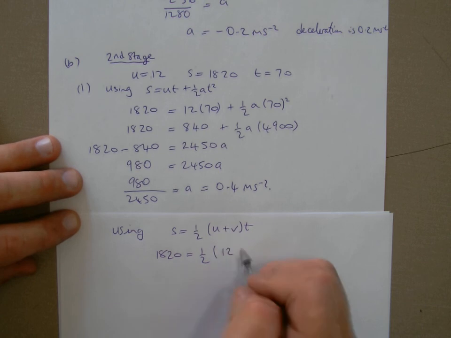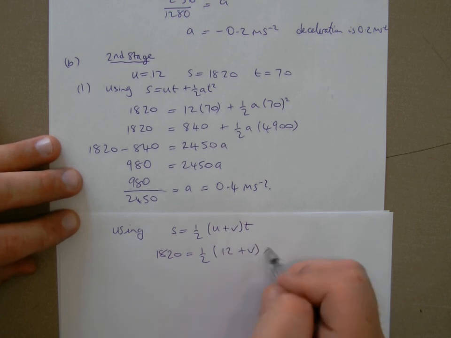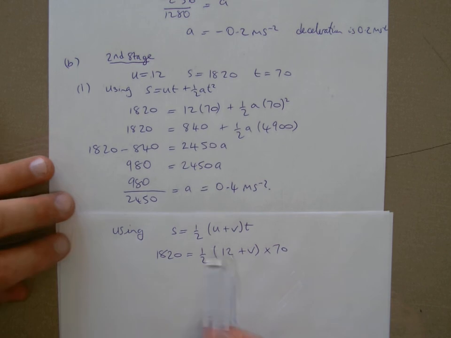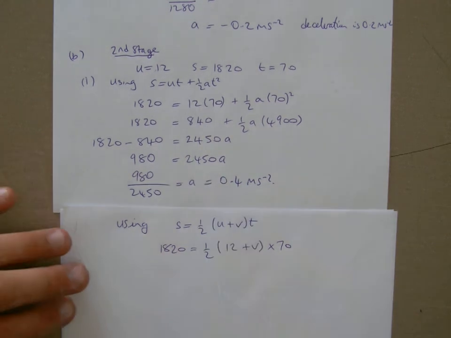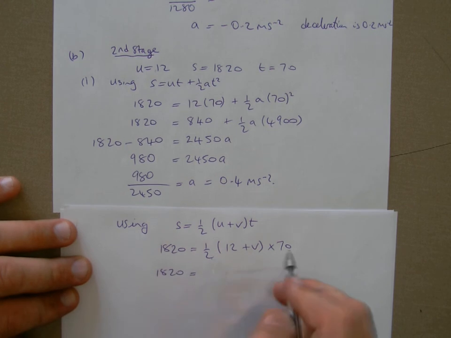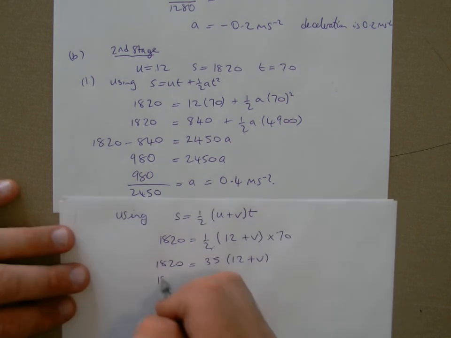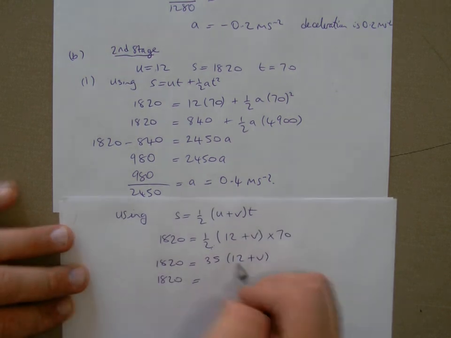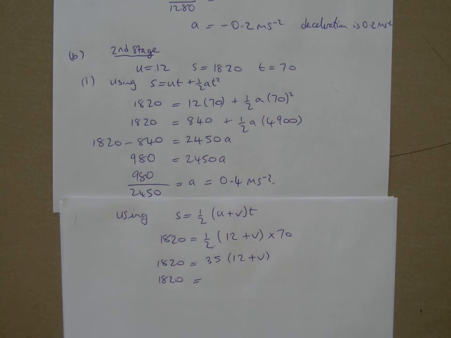So we've got 12 plus v times t. Using all the values I know up here, that would be half times 70 is 35, so times them together, 12 plus v. Maybe then times out the bracket if you want. 35 times 12 is 420. 35 times v, 35v.